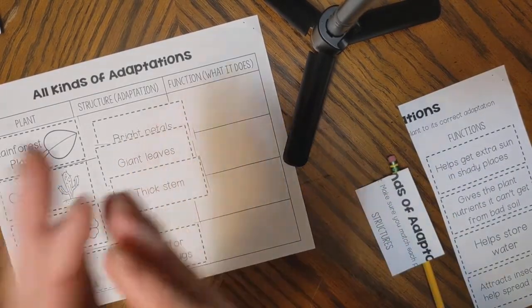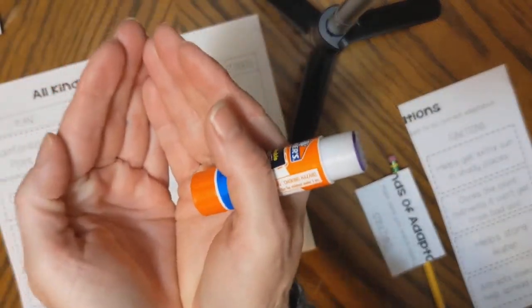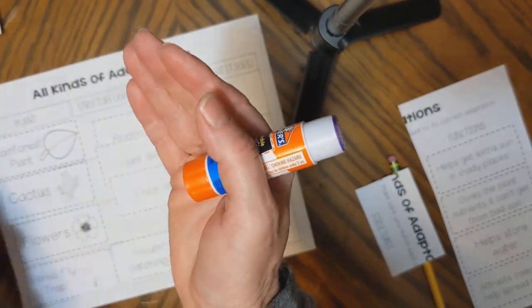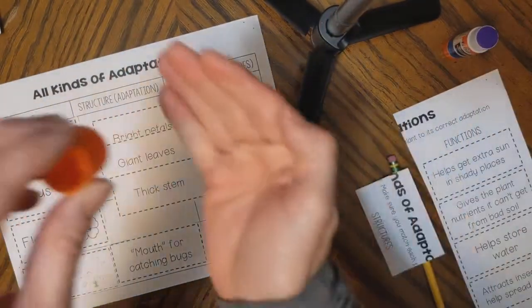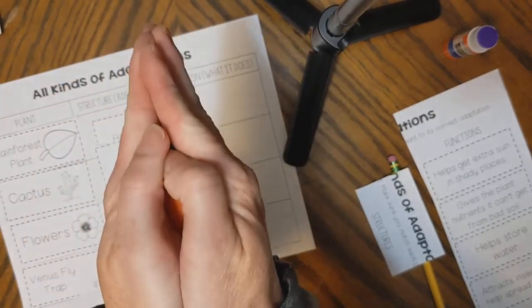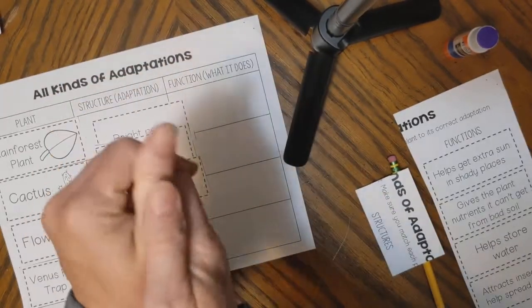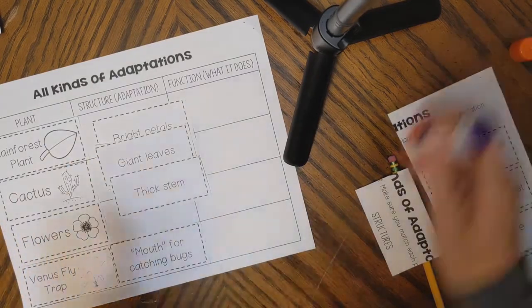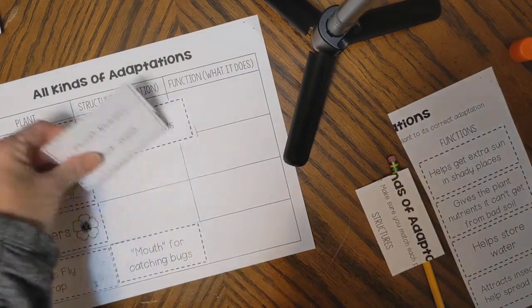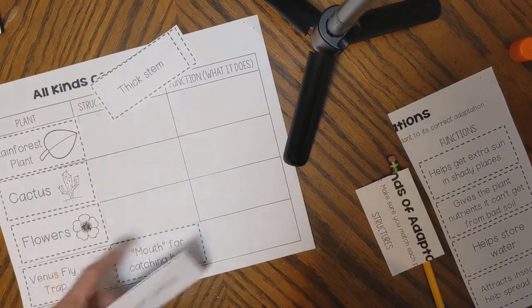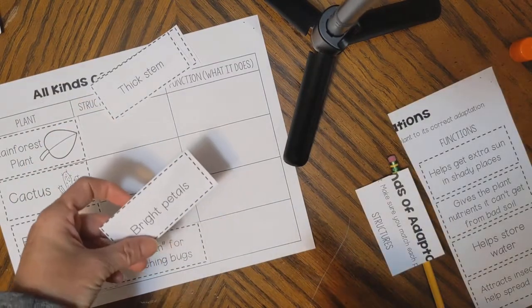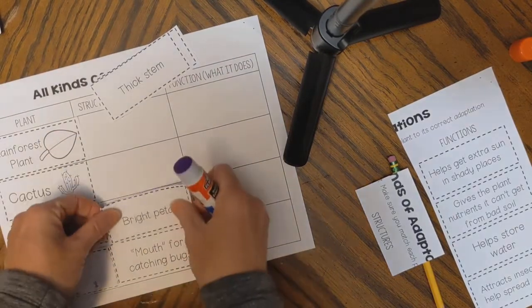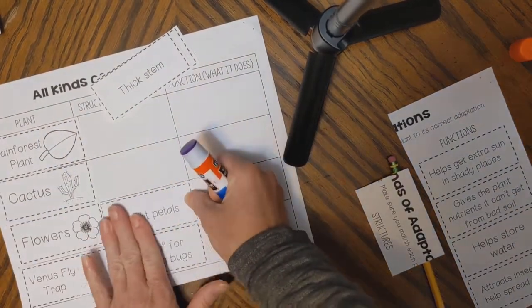It's a specialized leaf, and what it does is it sits there open and open and open, and then when a bug comes and lands in it, it goes whoop, and it closes, and it basically eats the insect. It's kind of fascinating. So I know that flowers have bright petals. So I'm going to glue bright petals next to flowers.